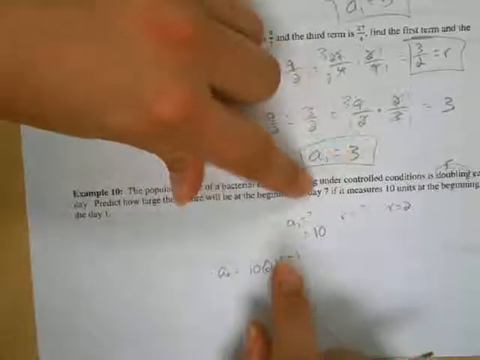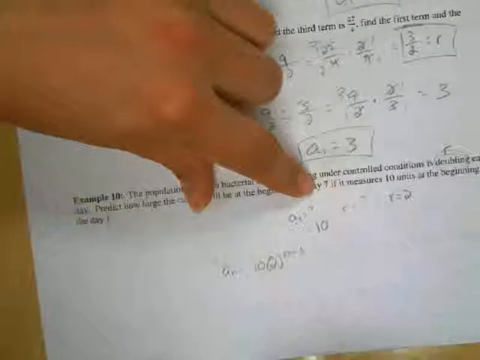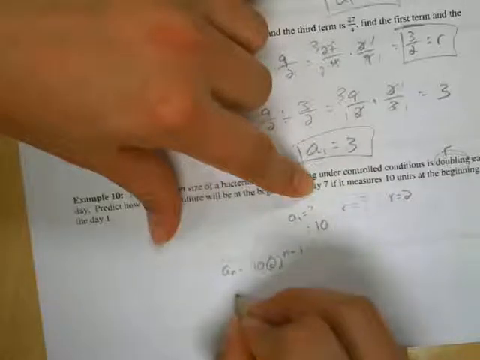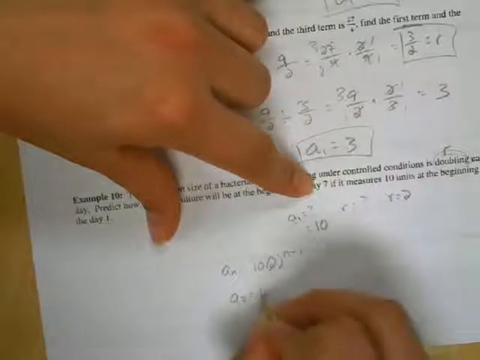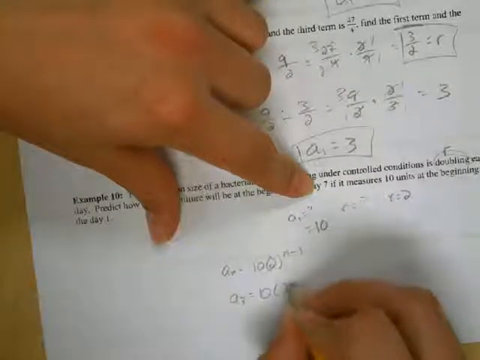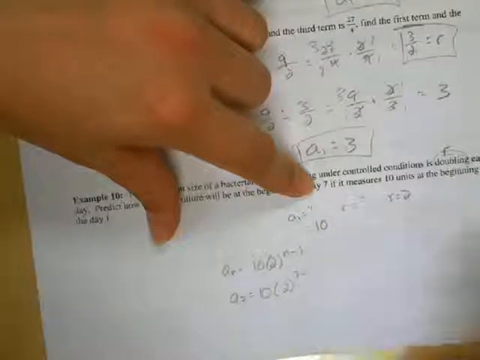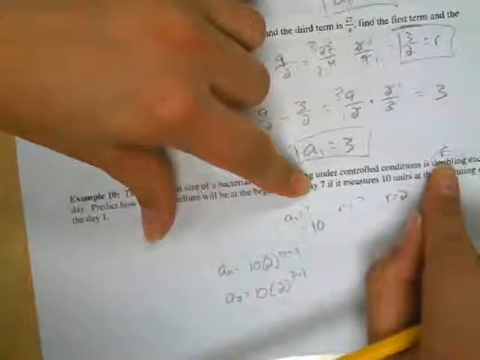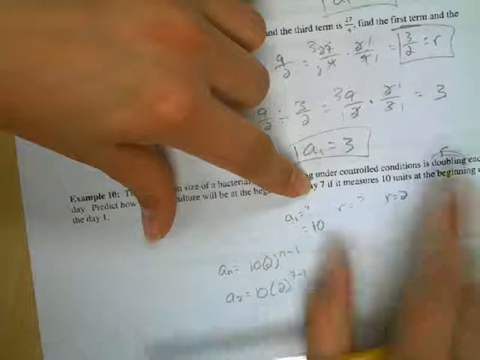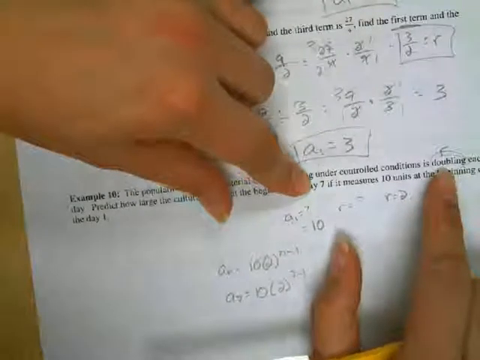Well, n is the number of days. They want to know at the beginning of day 7. A sub 7 is 10 times 2 to the 7 minus 1. Big part of this is recognizing that since it's doubling, it's got to be geometric. We don't add 2 to double things, we times by 2 to double things.